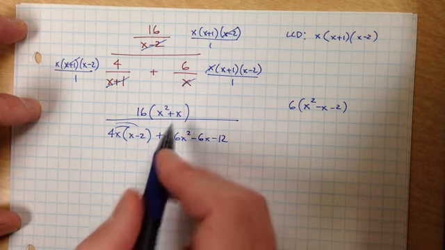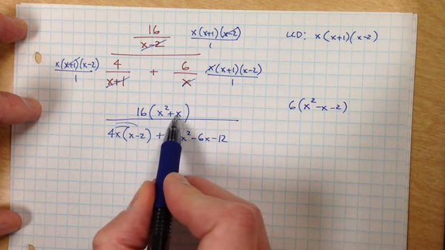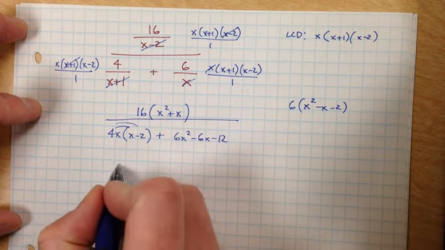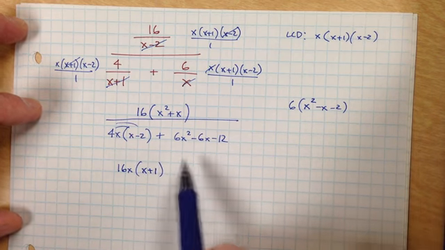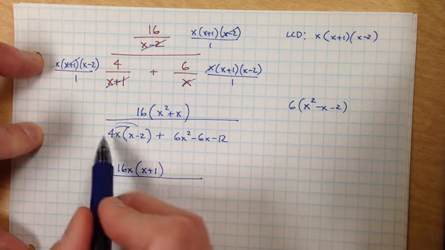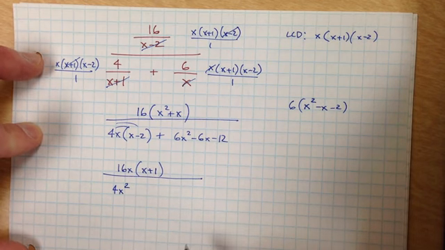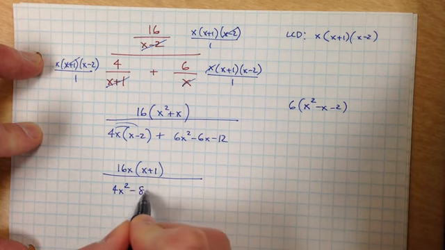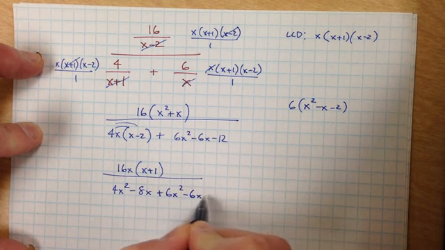Okay, if we want to combine all these things together, we are definitely going to have to distribute there. So I am looking at, and I might as well factor the x out of this. When I factor an x out of this, it's going to go join the 16 there. So 16x, and you will be left with x plus 1. That's just an alternate form of this numerator. All over, when I distribute, I get 4x squared minus 8x plus 6x squared minus 6x minus 12.